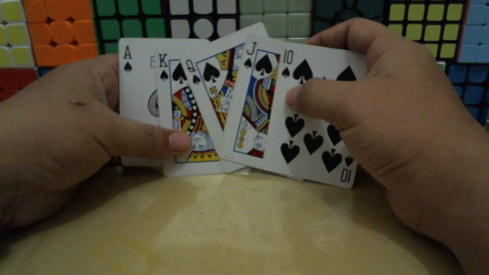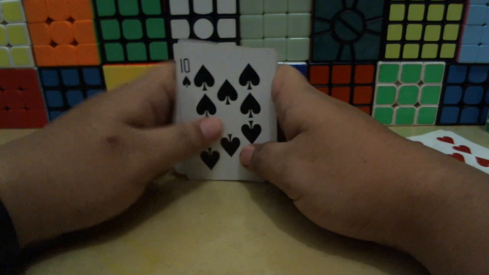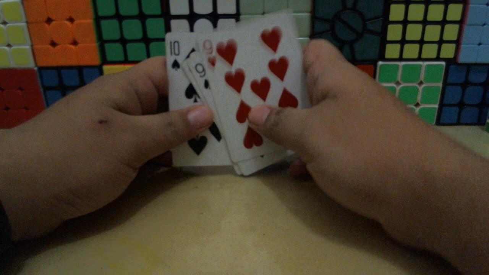So it's what do you call this? Royal flush, I guess. So of course Teller won the poker game. So how do you do that trick?